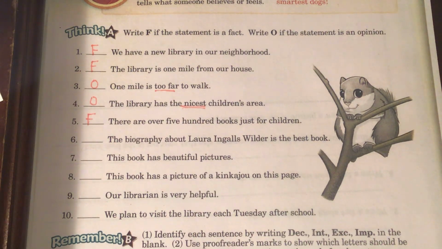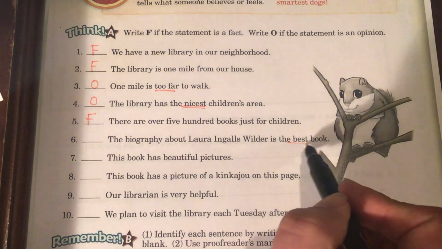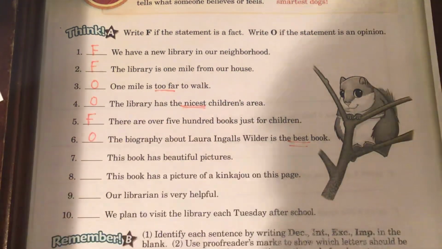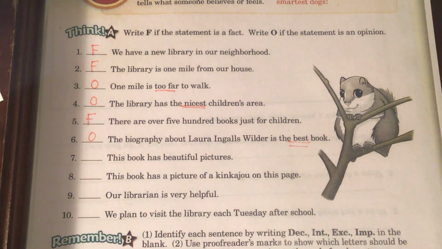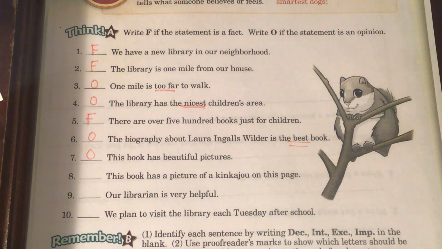Number 6, the biography about Laura Ingalls Wilder is the best book. Well, it could say it's a book, but again, we're throwing in that it's the best book, and that makes it an opinion. Because you may think a different book is the best book ever written, right? Number 7, this book has beautiful pictures. You probably caught that one too. That's an opinion, right? Everyone has a different opinion about what makes a good picture often, even though we may agree most of the time.